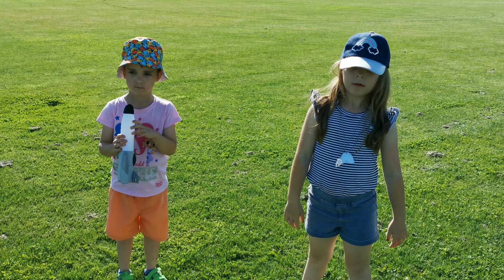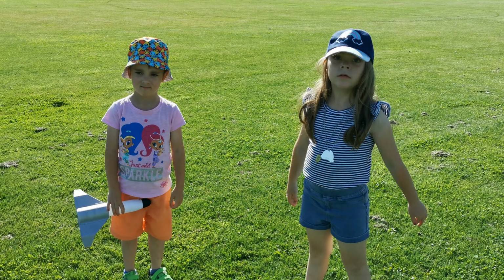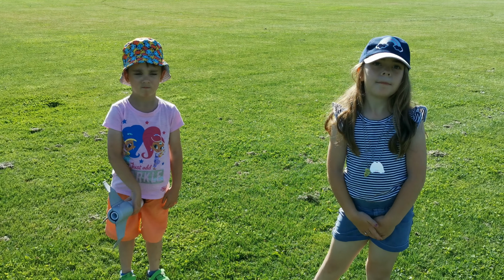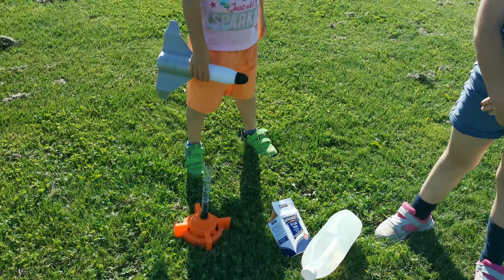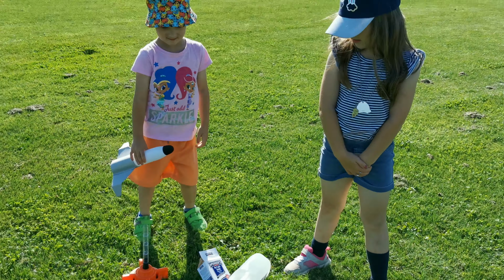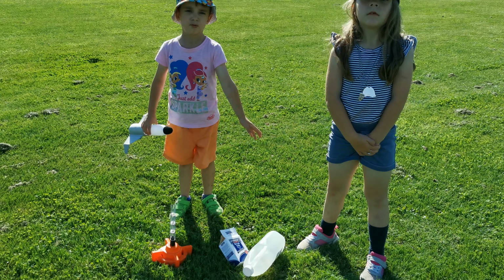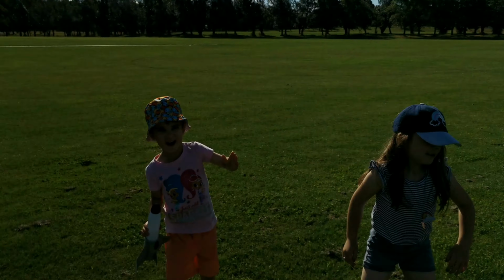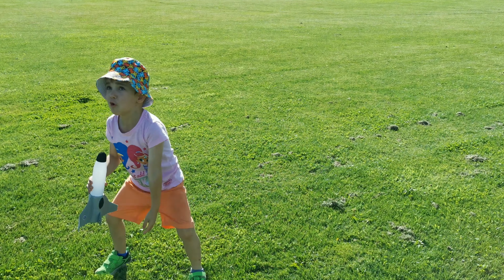And the thing is, gases take up more space than the liquid and the solid. So that's going to build up pressure in the little launch tube here, and when that pressure is enough, the rocket's going to go into the sky. Let's have a look, hey?